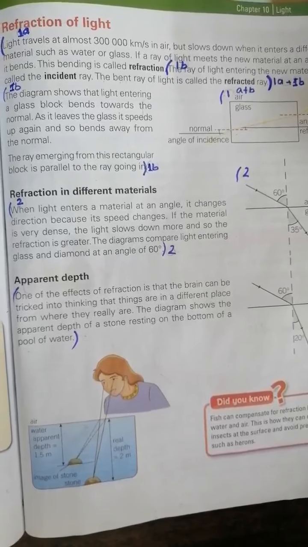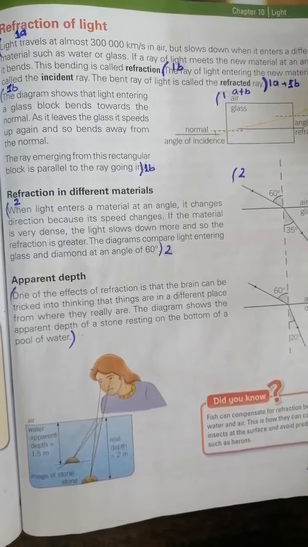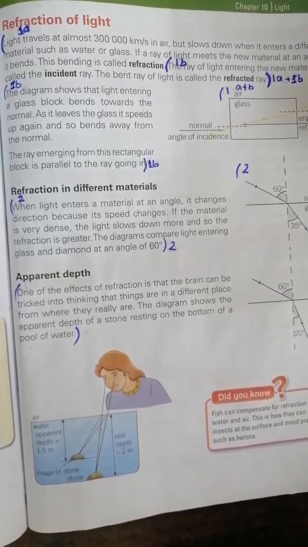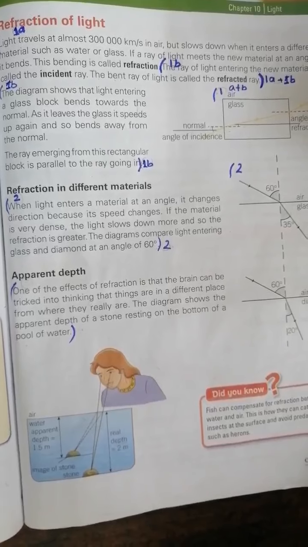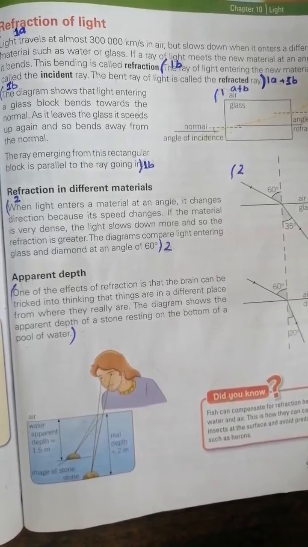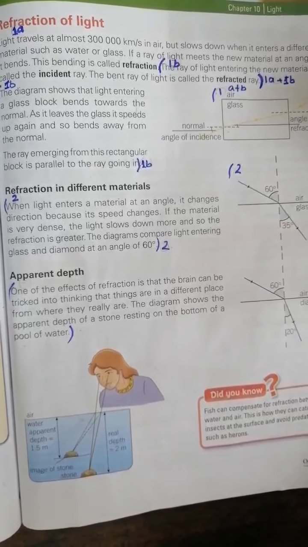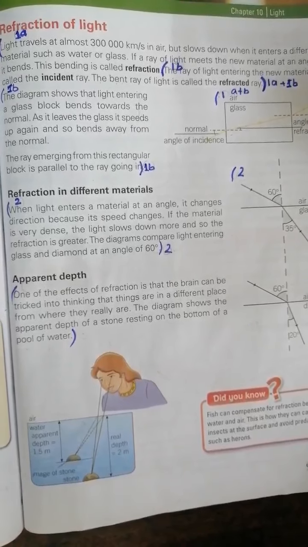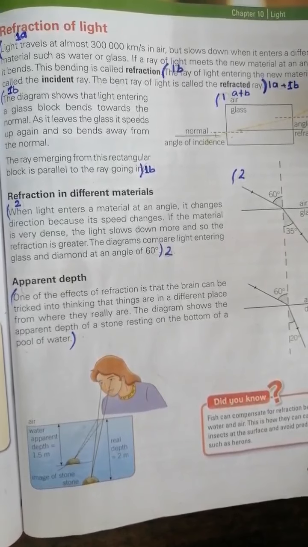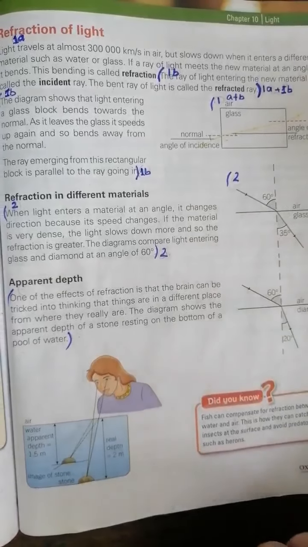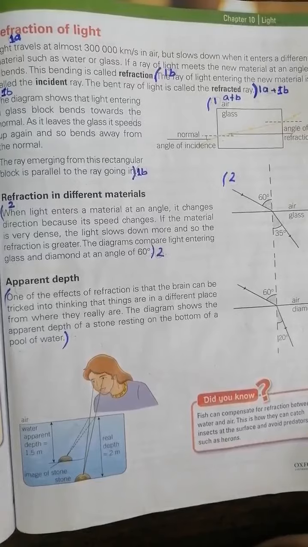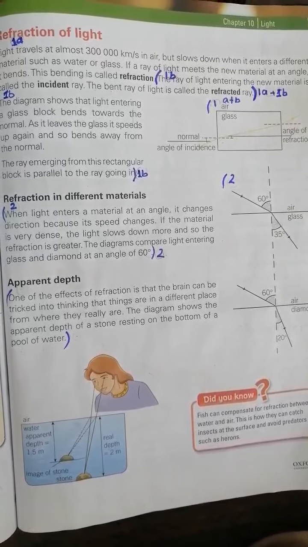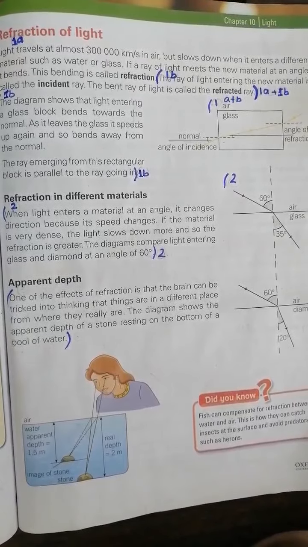When light passes from one transparent medium to another transparent medium, its direction and speed both change. That is, it bends. If a ray of light meets the new material at an angle, it bends. This bending of light is known as refraction of light. The ray of light that falls on the surface of the new material is known as the incident ray, and the bent ray of light is called the refracted ray.